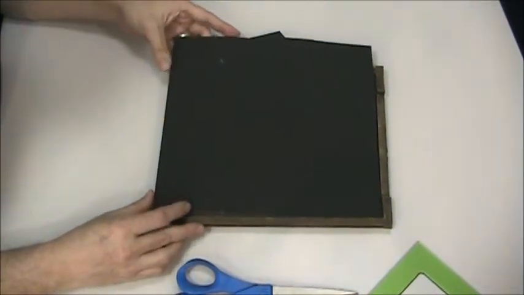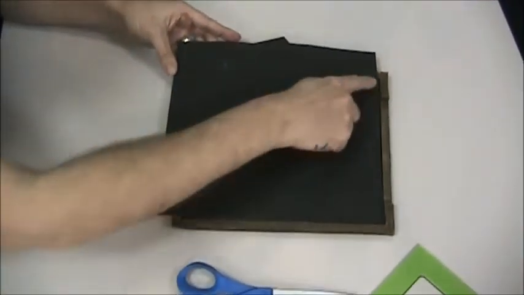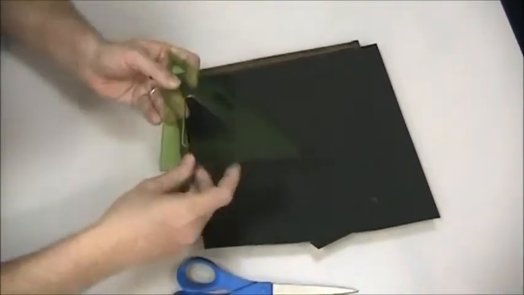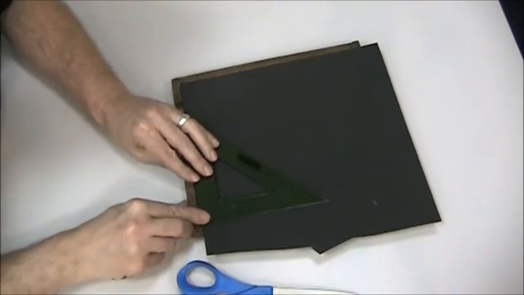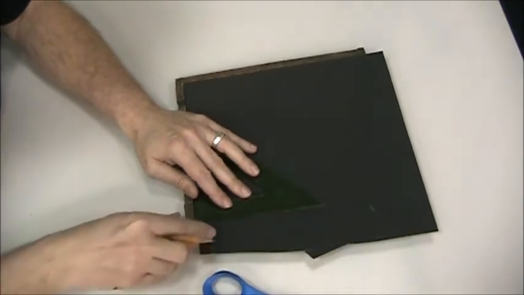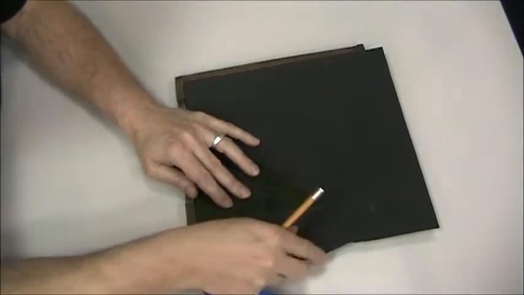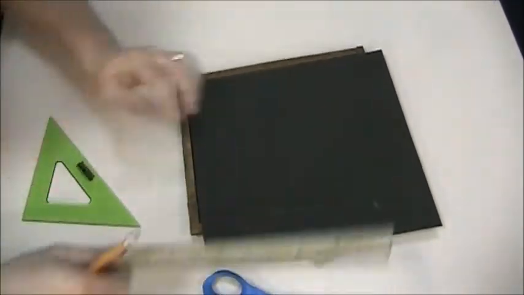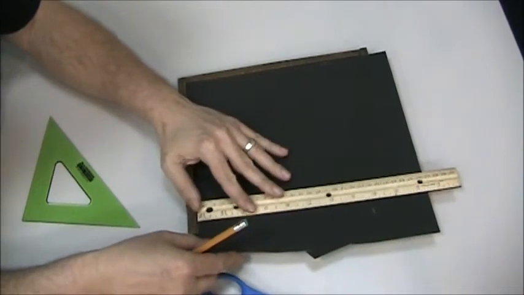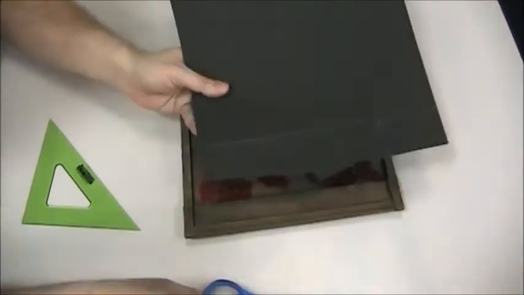And since this is just a rectangular room, it fits this edge, but I need to cut this edge. So I'll turn this around, and I'll use my corner here to make it easier. And now I'm using a pencil because it's easier to see on the poster board. So I'll just trace that. And cut.